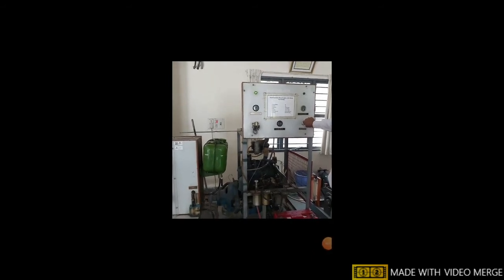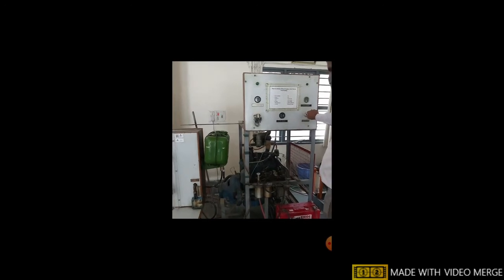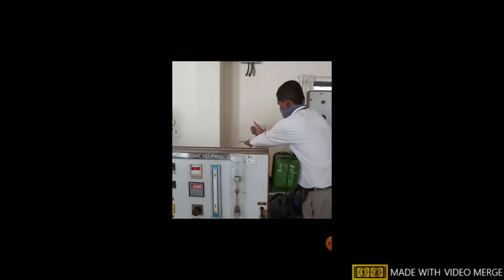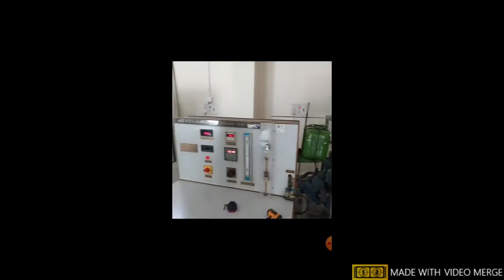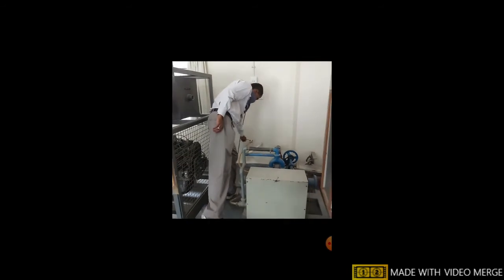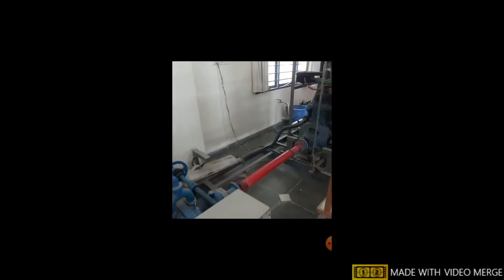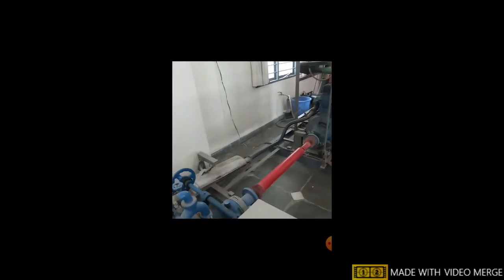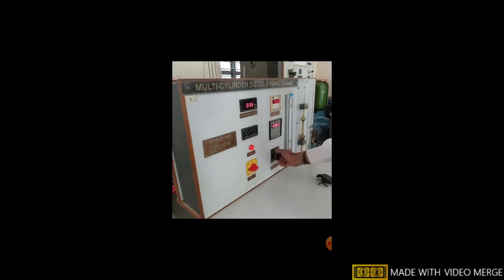Hello everyone. Now we are conducting an experiment called performance test of a multi-cylinder diesel engine. The engine is started with the help of self-start. Once the engine is started, allow the water to flow inside the hydraulic dynamometer.